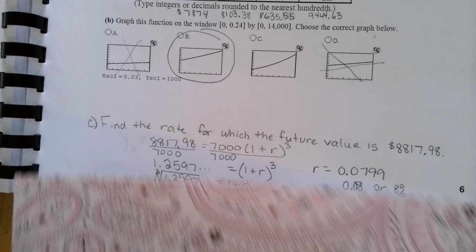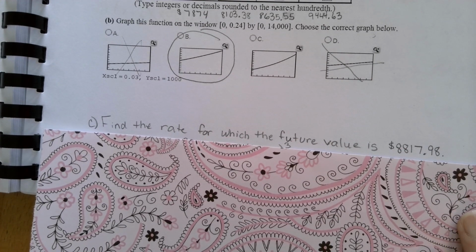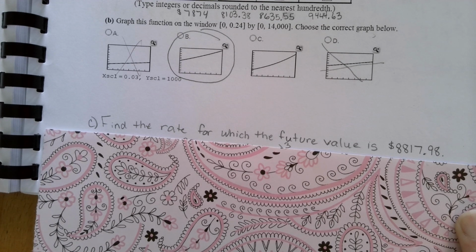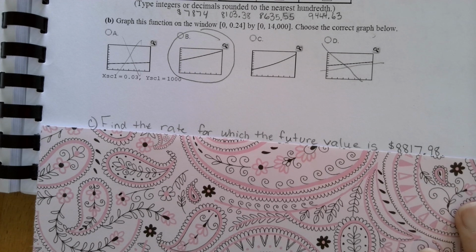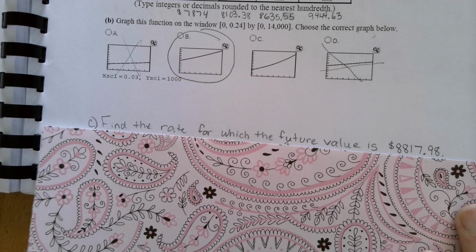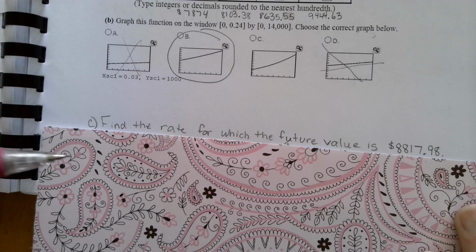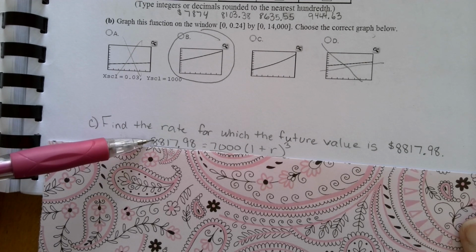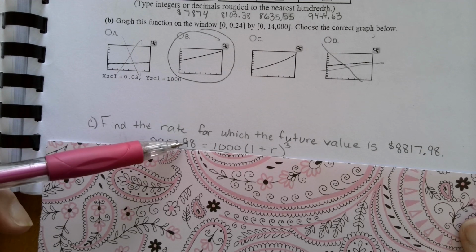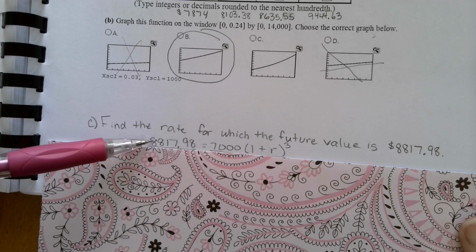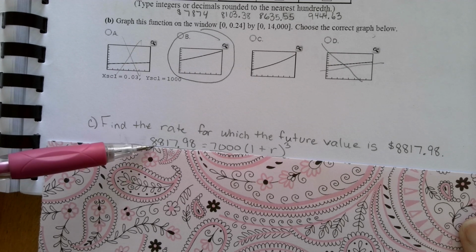Now, the next question: find the rate for which the future value is $8,817.98. That means I just want to solve that equation. I want to set my future value formula equal to $8,817.98. So there's my future value formula. I just set it equal to 8,817.98.